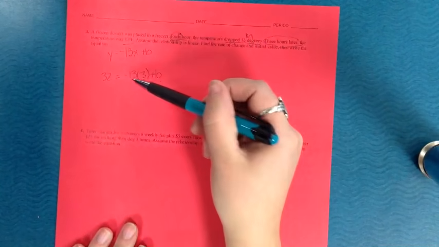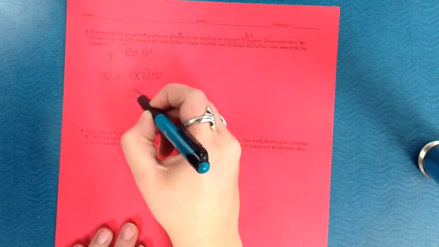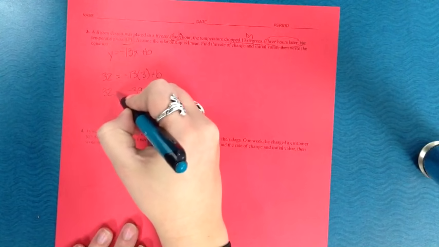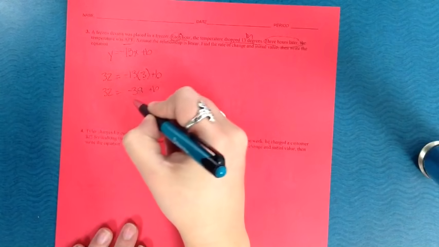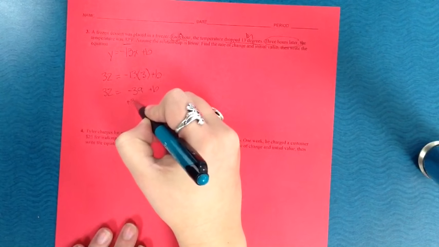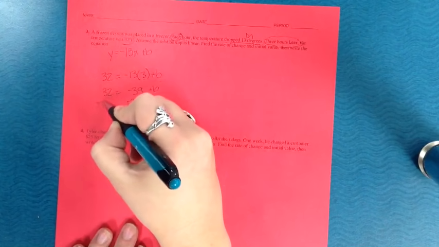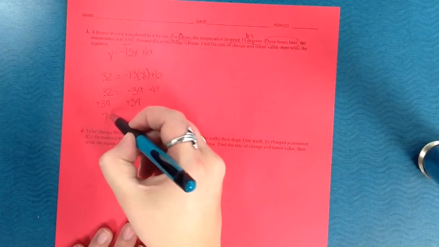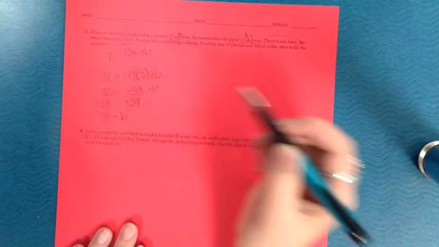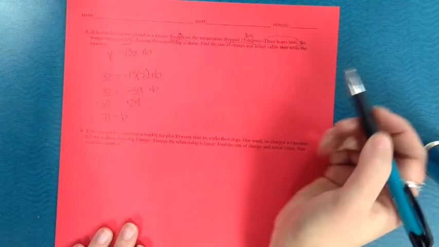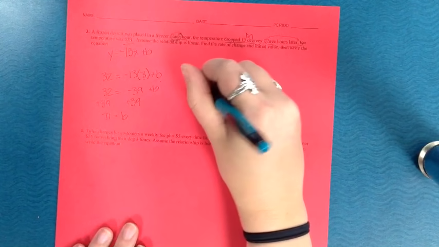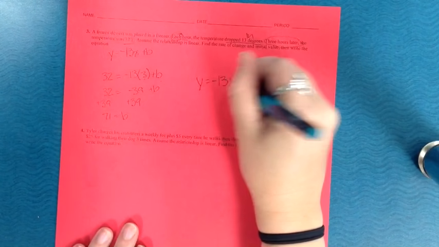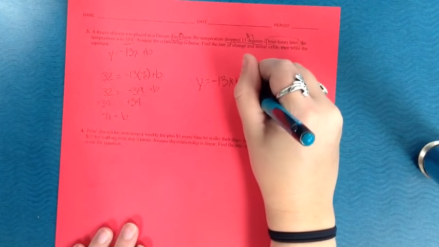So negative 13 times 3 is negative 39, and we're going to subtract negative 39, or add 39, to both sides of the equation. When we do that, we're left with 71 equals b. So there's our initial value. Then we can go ahead and write our equation because we know the rate of change and the initial value. Y equals negative 13x plus 71.